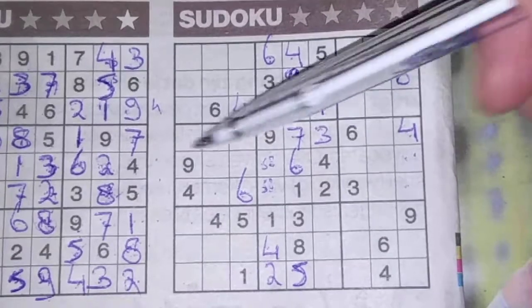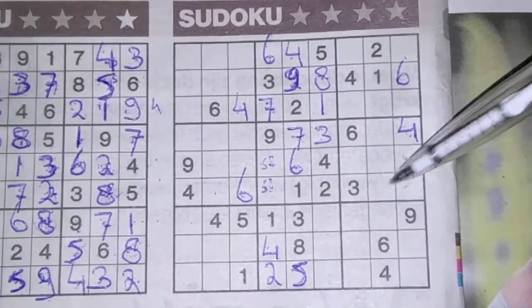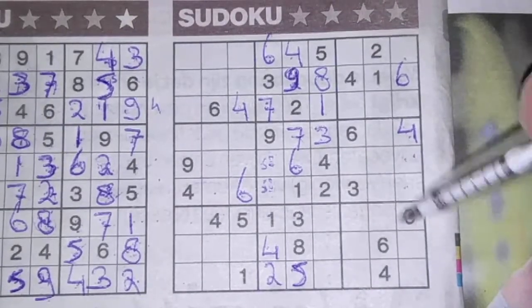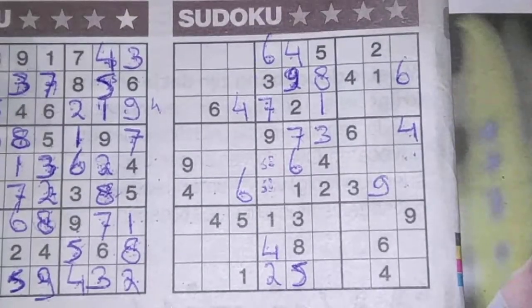9 in this row, 9 in the middle row, so in the row below, the only two places for the 9 should be here or there, but I see here 9. No 9 there. 9 should be here.